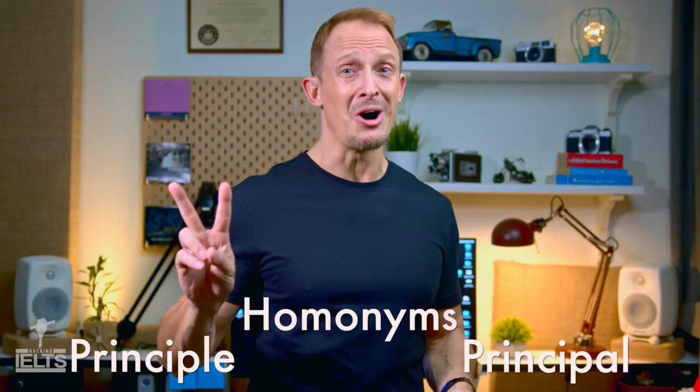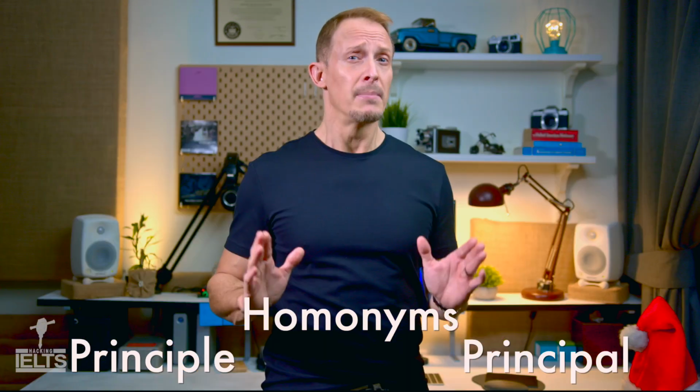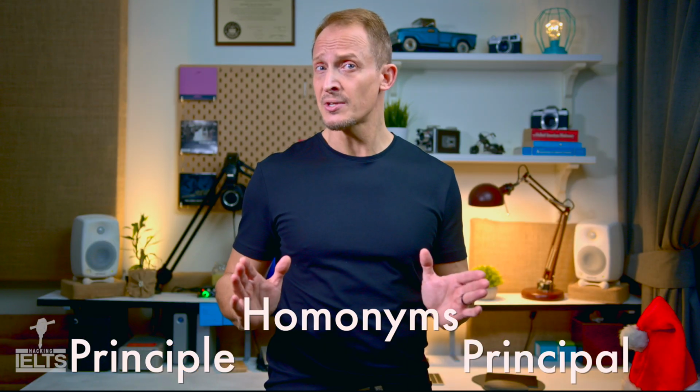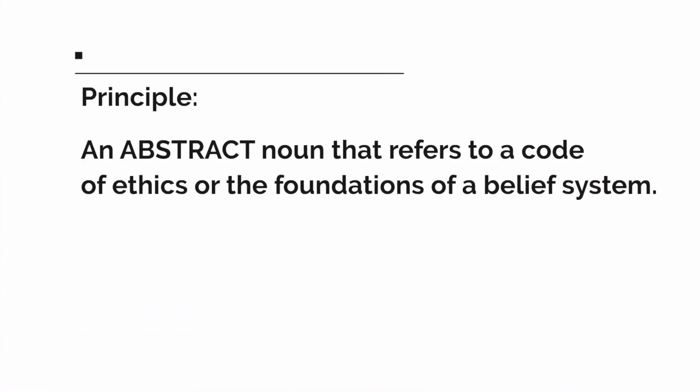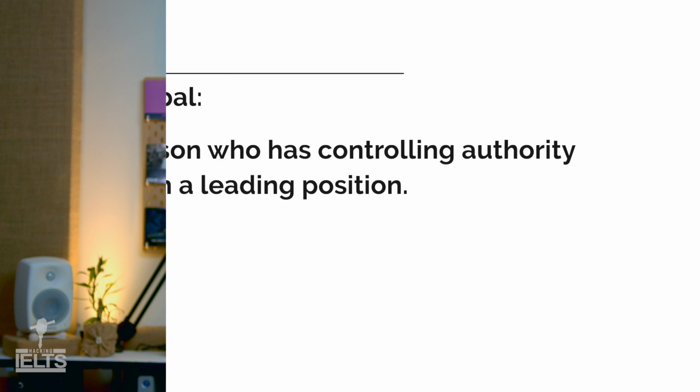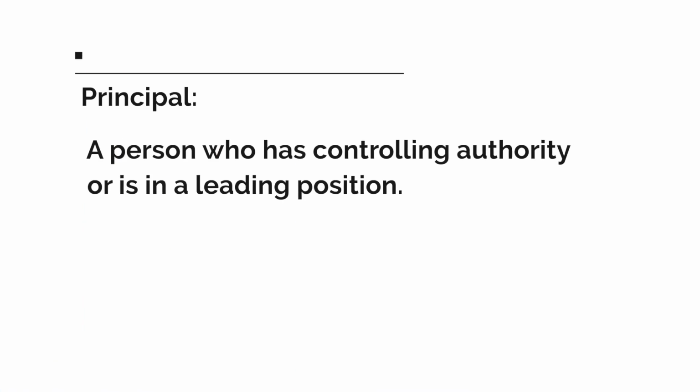Here are two that are mixed up really often, and that is principle versus principal. These two homonyms, words that sound the same but are spelled differently and have different meanings, are frequently mistaken for one another. Both are nouns, but principle, P-R-I-N-C-I-P-L-E, is an abstract noun and it refers to a code of ethics, the foundations of a belief system. On the other hand, principal, P-R-I-N-C-I-P-A-L, is the head of a school, whom you hopefully didn't have to meet very often.